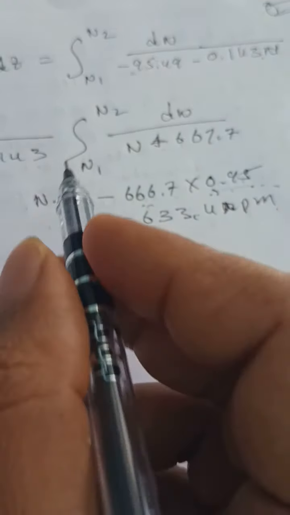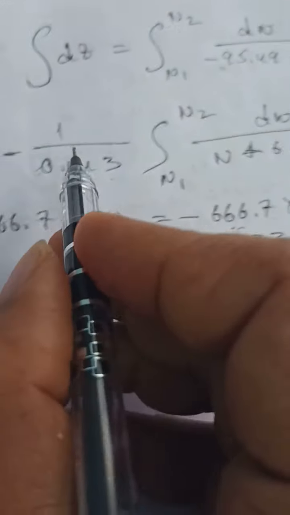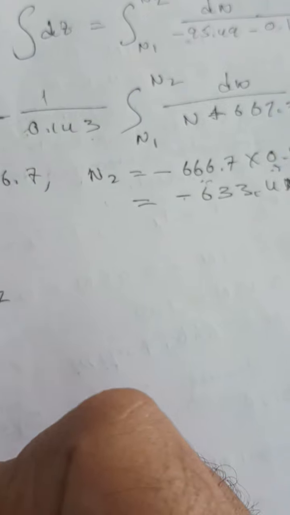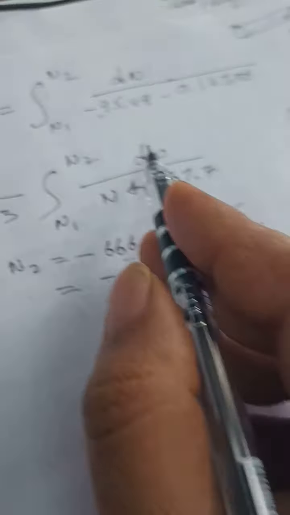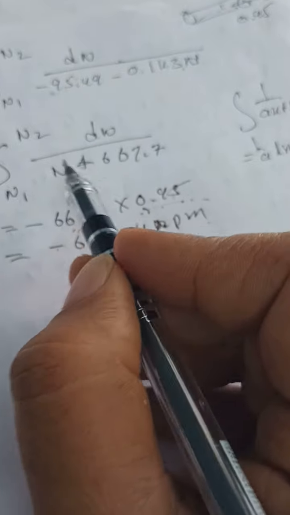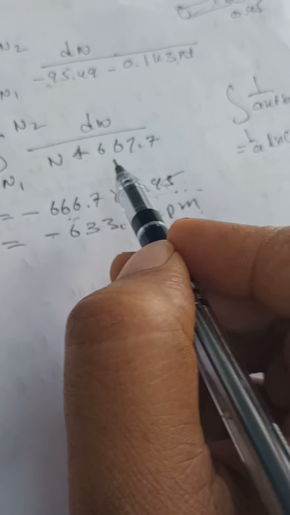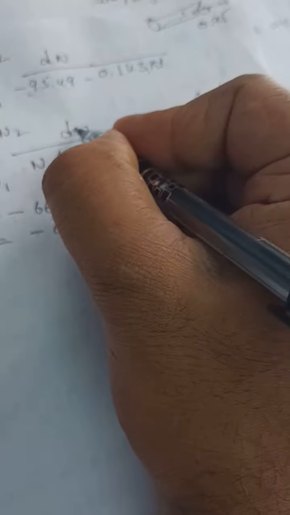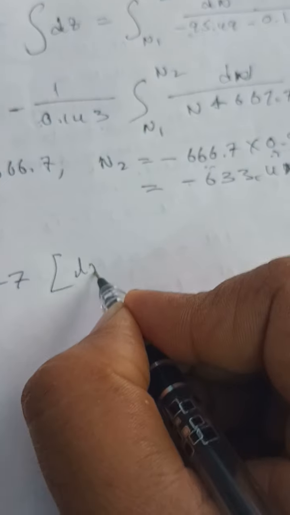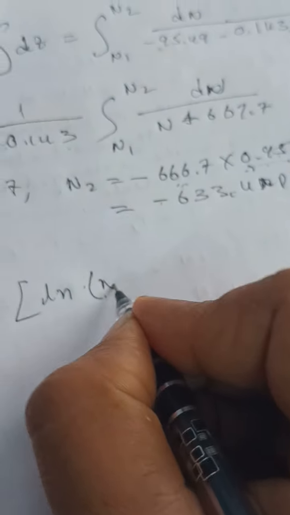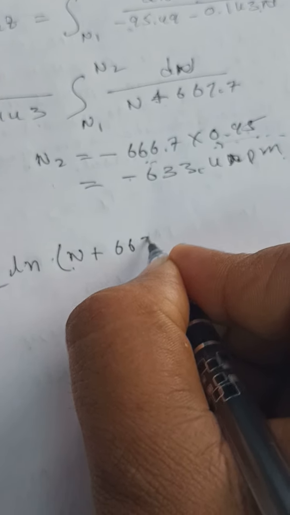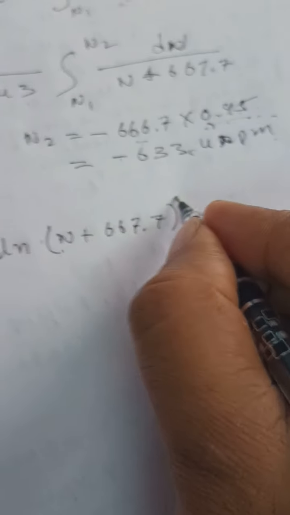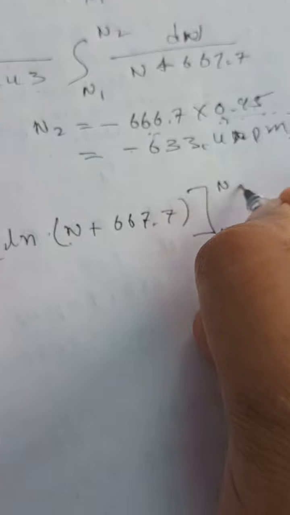Applying these limits in this formula, minus 1 by 0.143 I can write as minus 7. The integral of 1/(n + 667.7) will be ln(n + 667.7) over the limits n1 to n2.